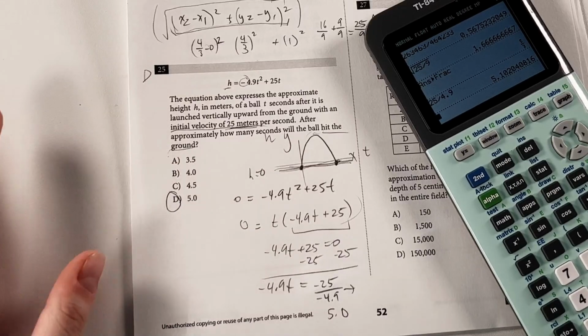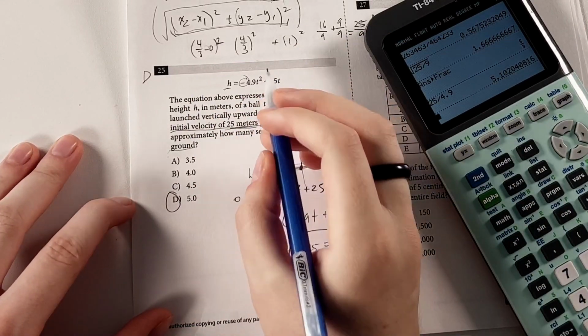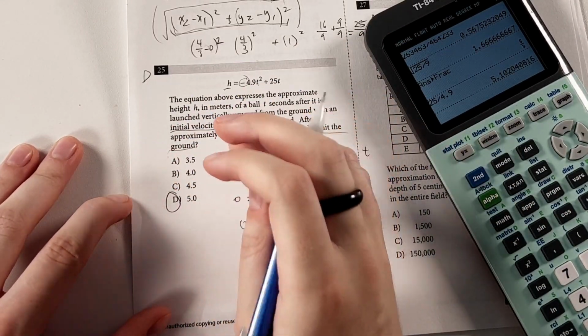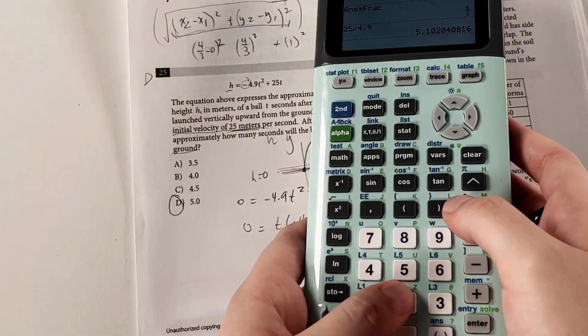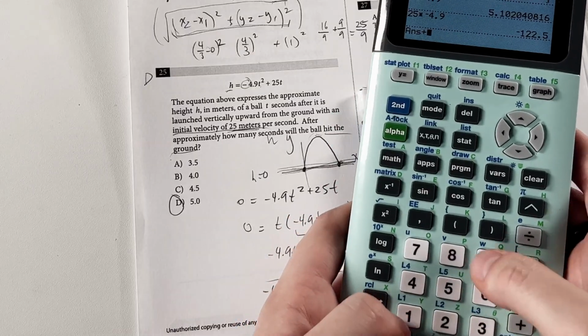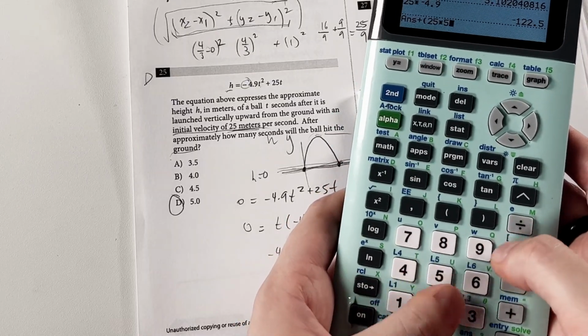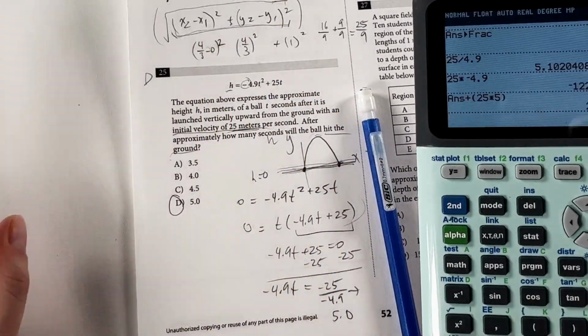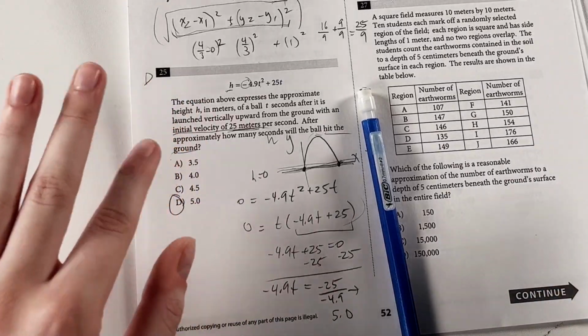And then, a good way to check this one is just plugging this value of 5 in for t and seeing if you get a value of 0. So we would have 5 times 5 is 25 times negative 4.9 plus 25 times 5, we get 2.5, which is pretty close to 0, especially compared to what these other ones would give us.